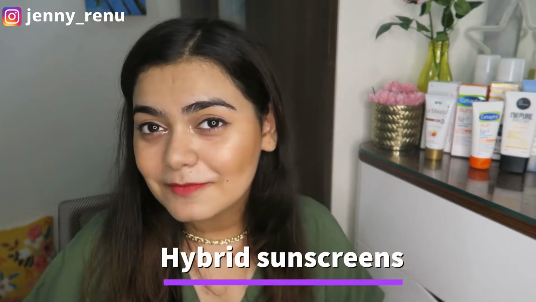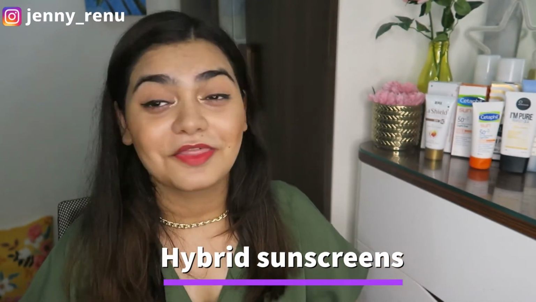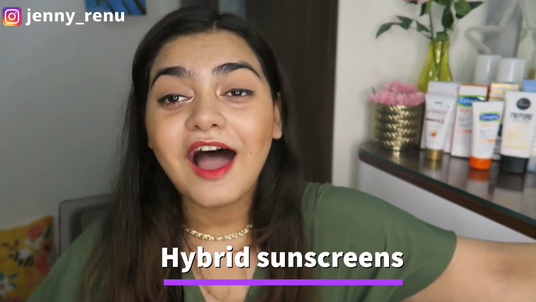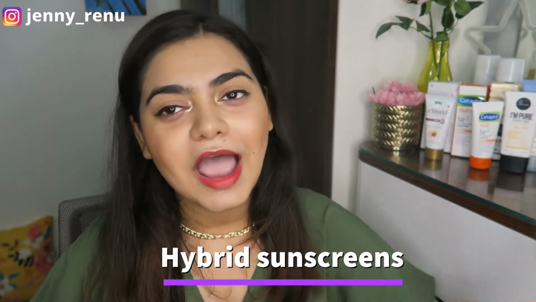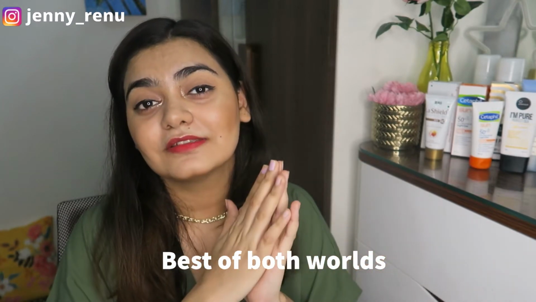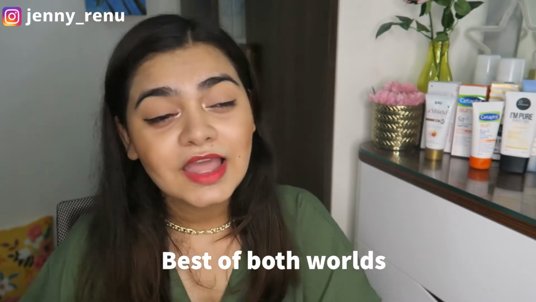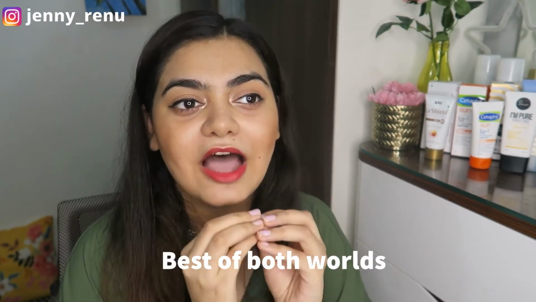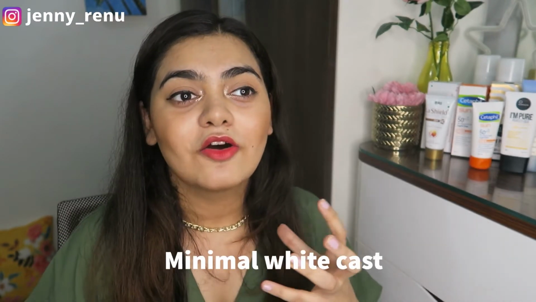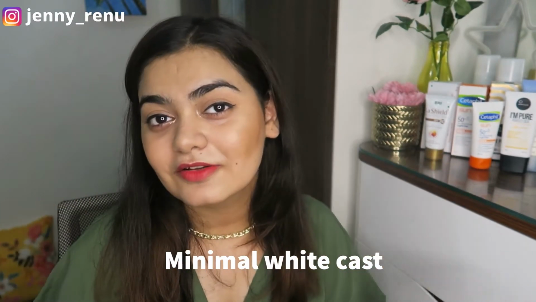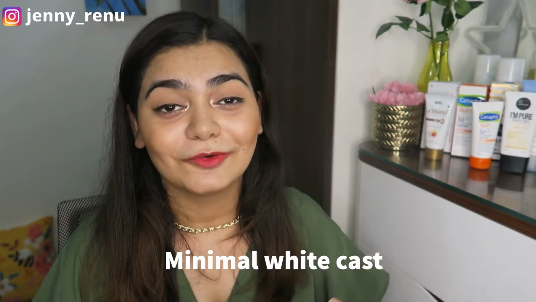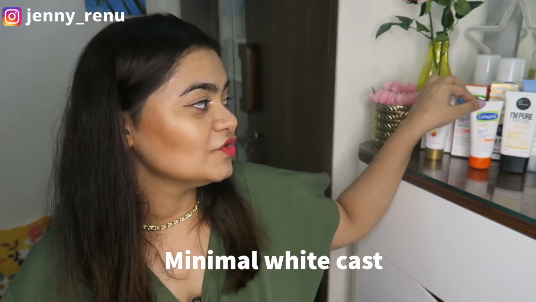In my recommendation, I personally like to use a third category, that is a hybrid sunscreen. A hybrid sunscreen is the one that contains both chemical and physical filters. Chemical filters, that too safer options. Now these sunscreens are best because they have a zero to minimal white cast, and they give you the protection of both chemical and physical filters.